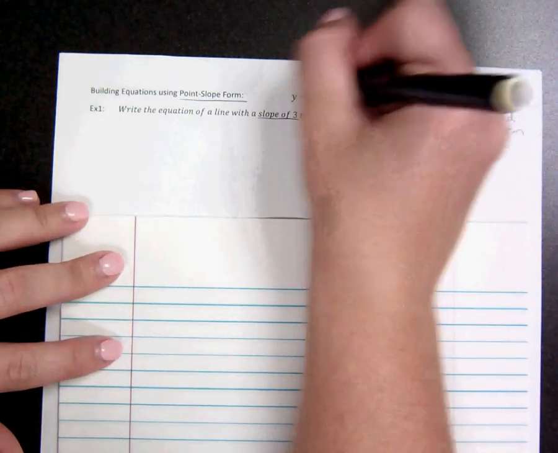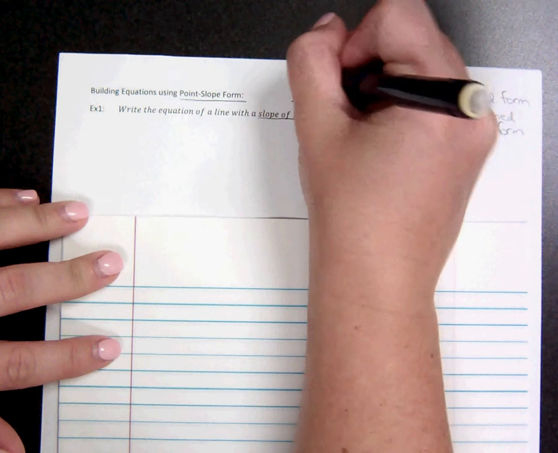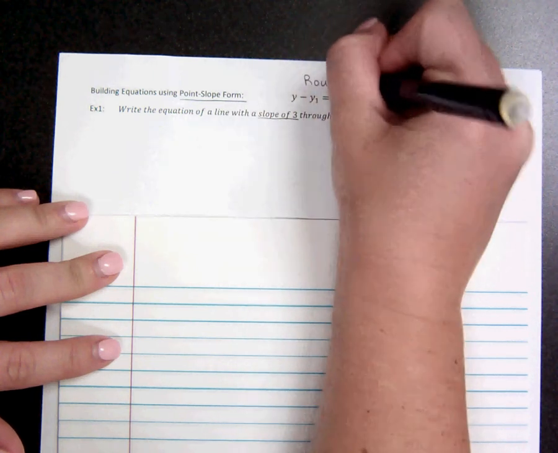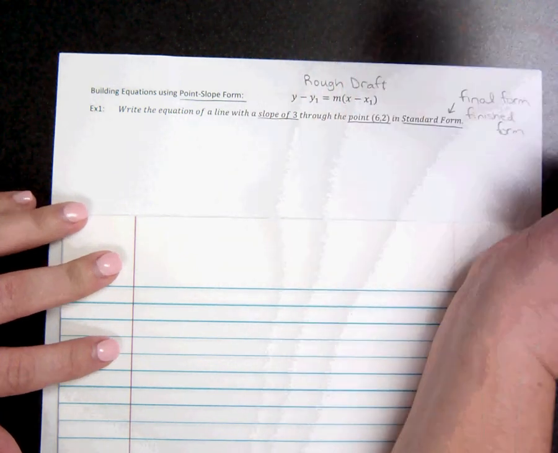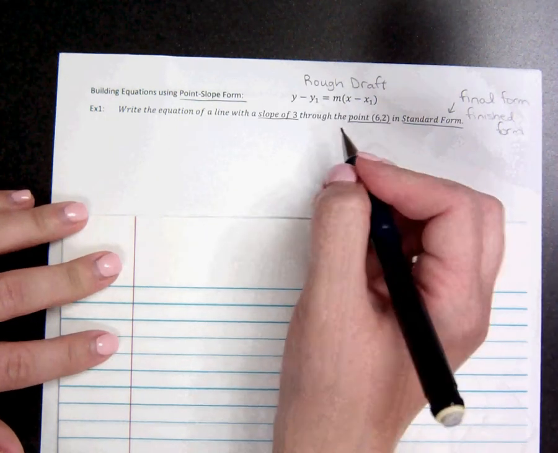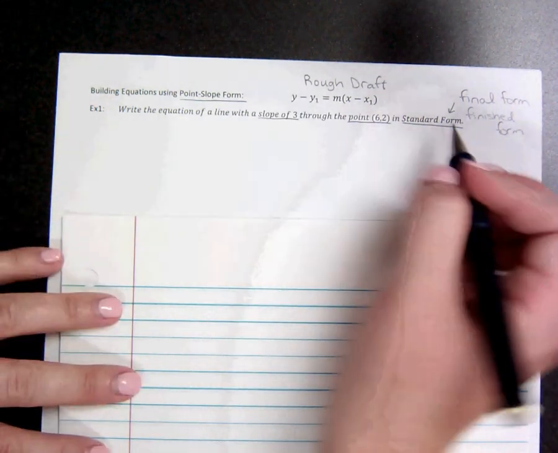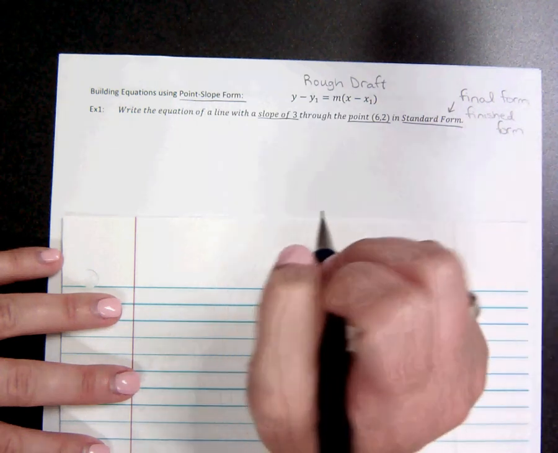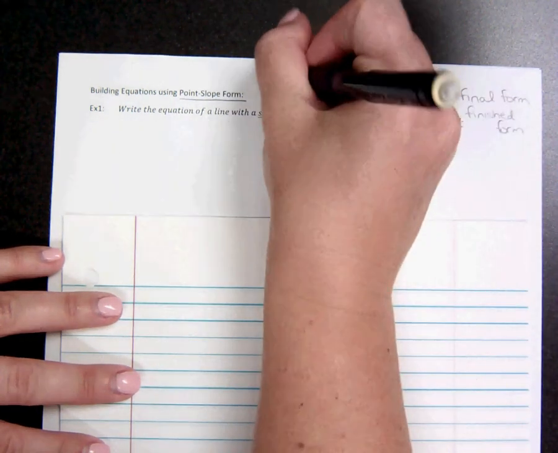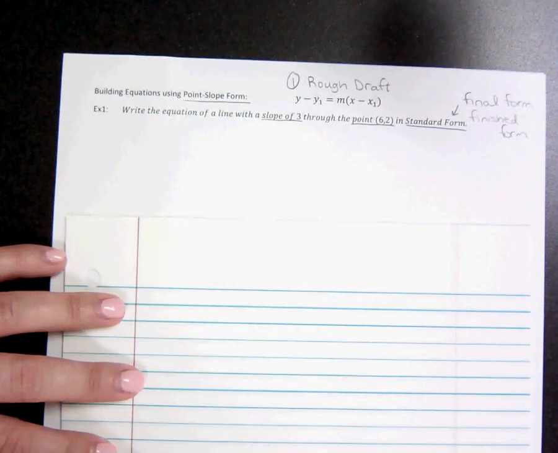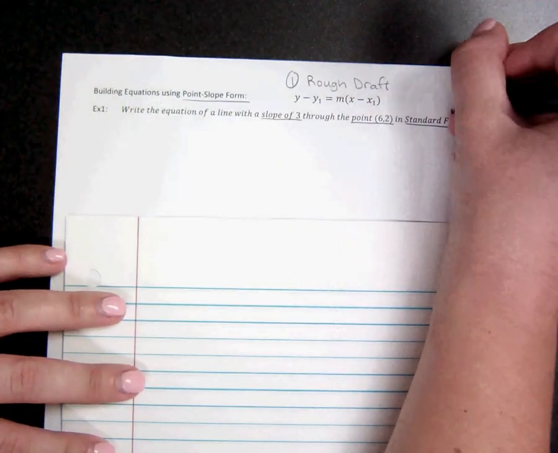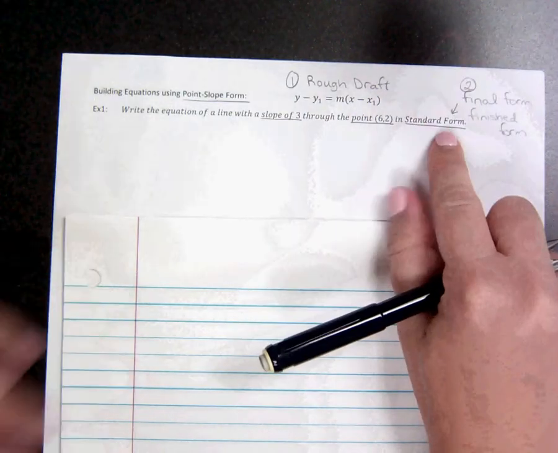And so point slope form is kind of your rough draft. It's kind of where you start your blueprint or your outline. And then we maneuver things around and get it into the finished form, which is standard form. But you always start with your rough draft. You start with point slope form, and then you finish in whatever form it specifies.